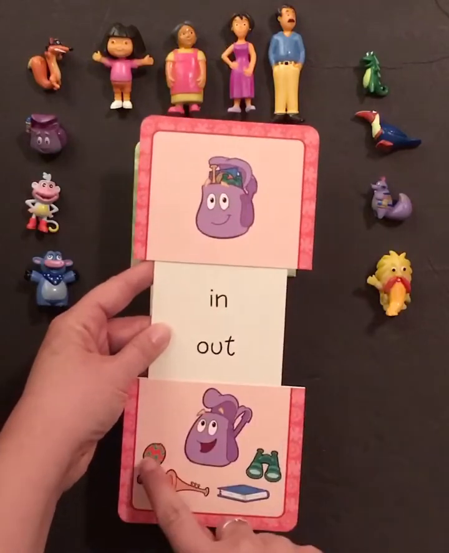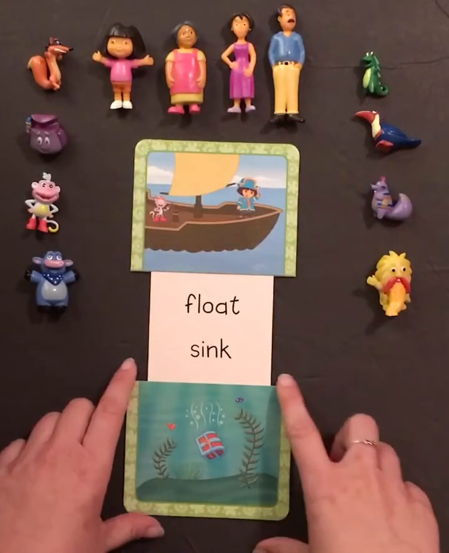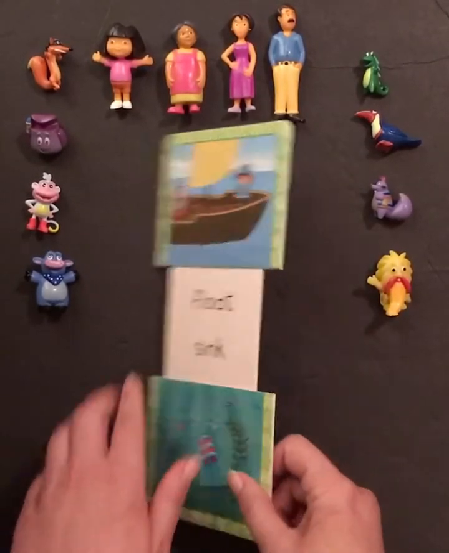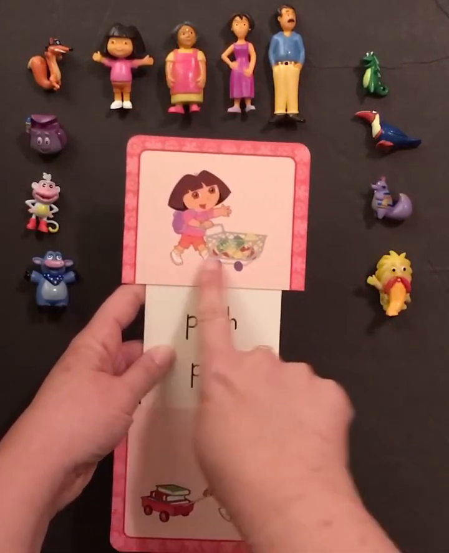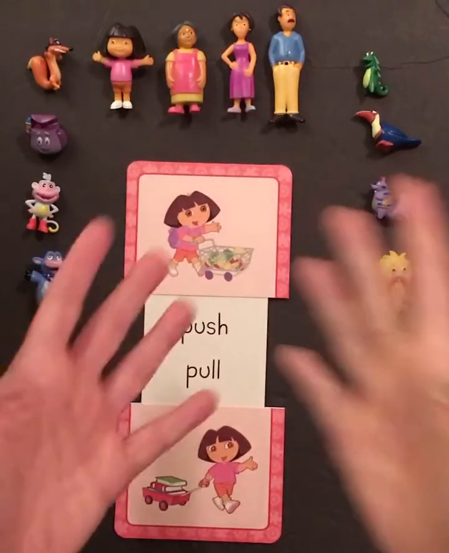In and out. And our last opposite is float and sink. And we turn it over, we have push and pull. The end. We finished.